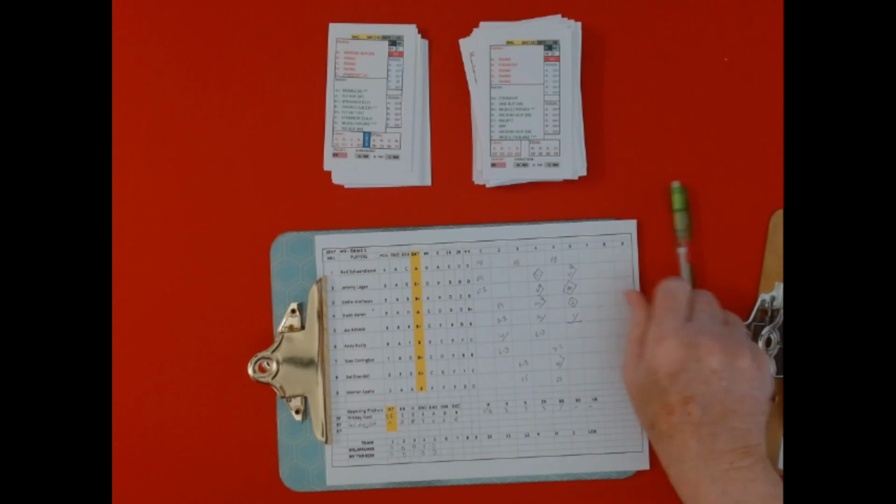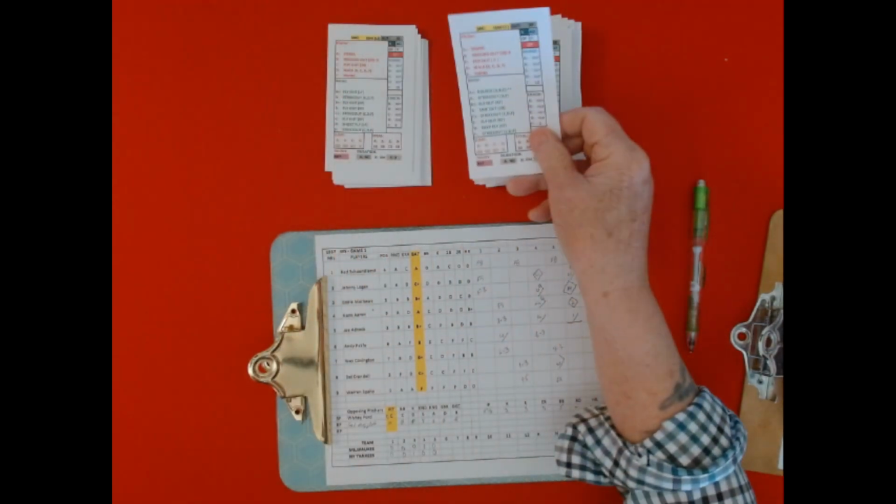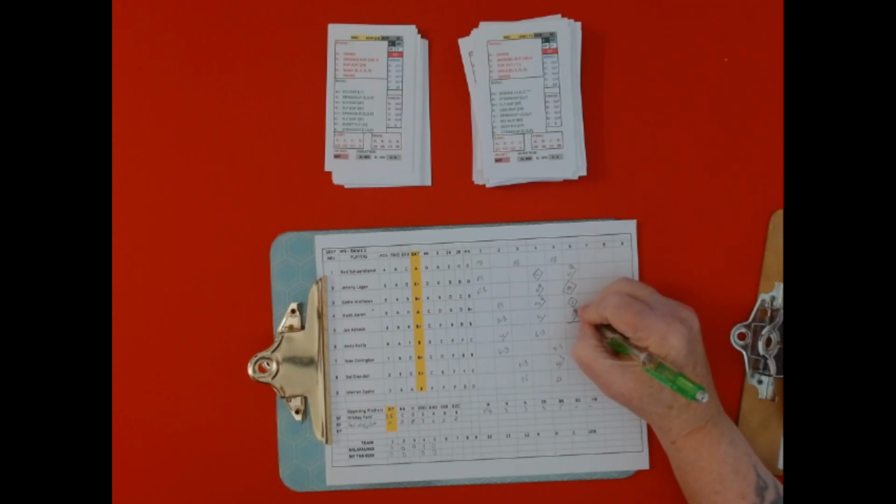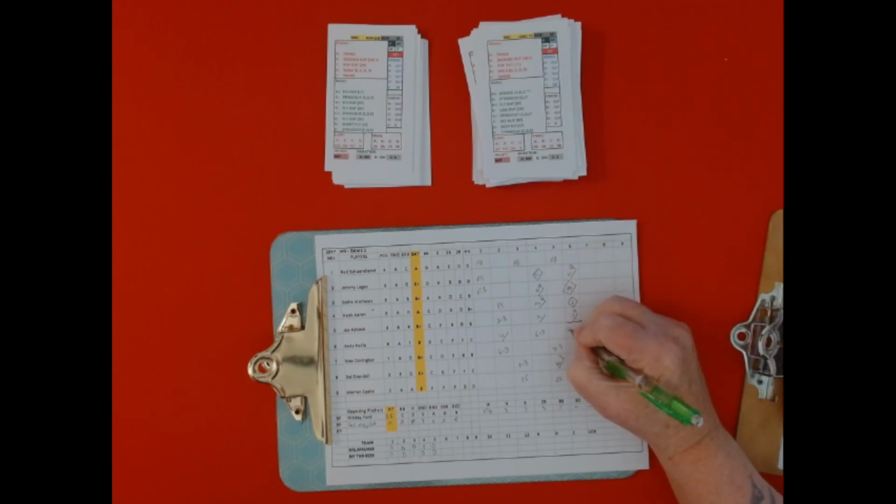Well, it could be a double play. Let's check it out and see what kind of ground out it is. And it is a double play. So we're going to go there. Let's go 4-6-3 DP.